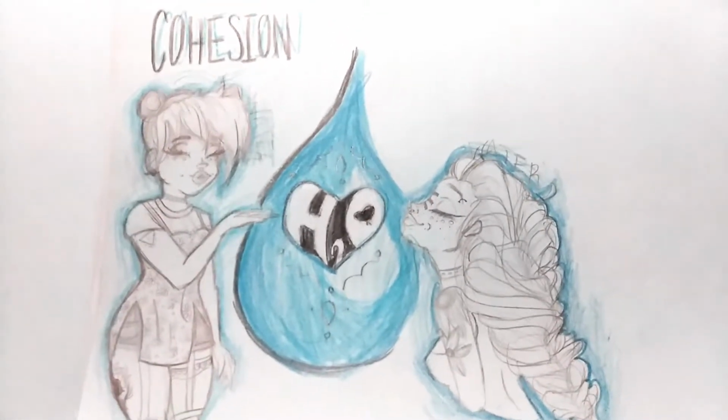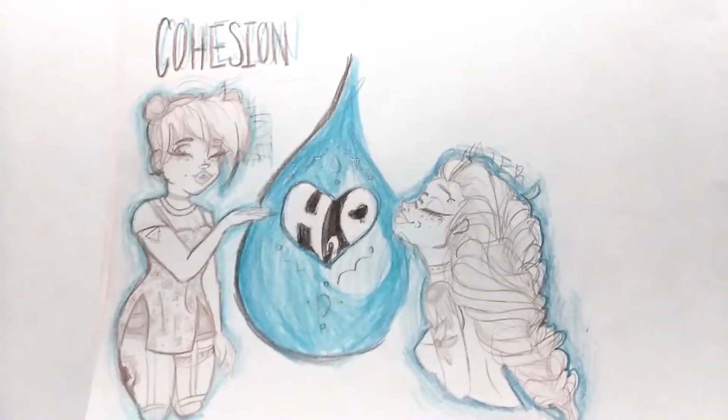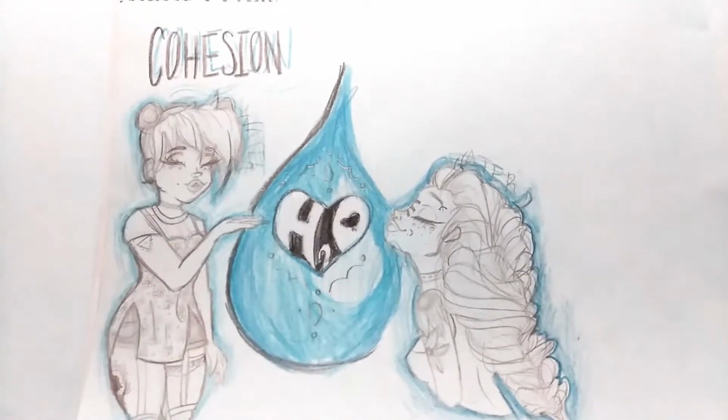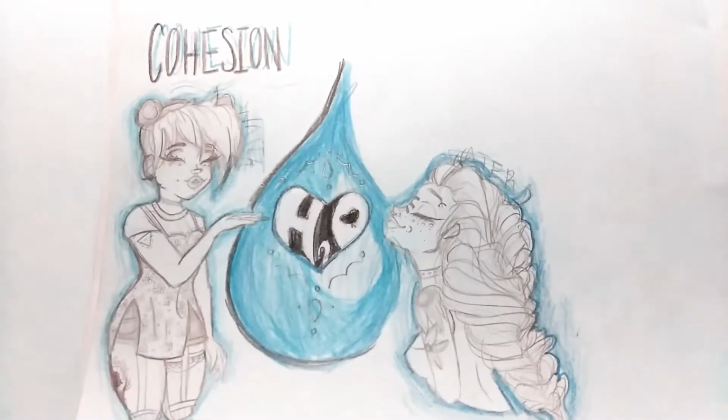In a nutshell, cohesion is basically when water is attracted to more water. Just like with Farmers Only or Christian Mingle, they just bond with hydrogen.